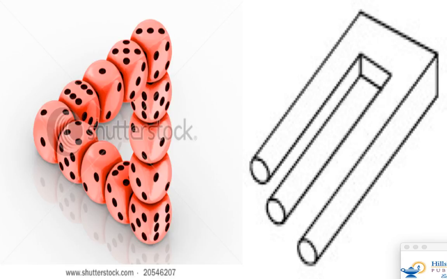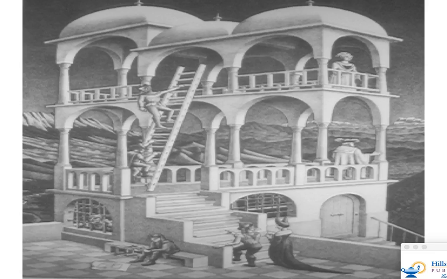Is this an impossible figure? Yes or no? Hold on. If it is, write on your board yes. If it's not, no. Is it an impossible figure or is it not? Impossible figure means it can or cannot be built.